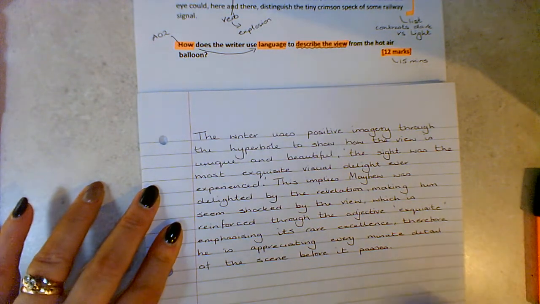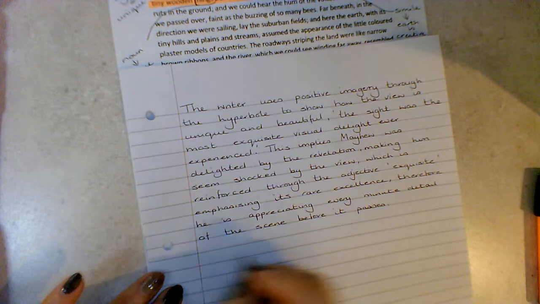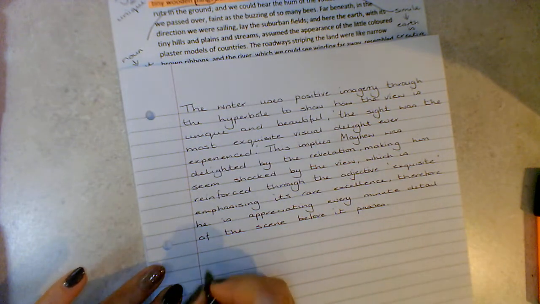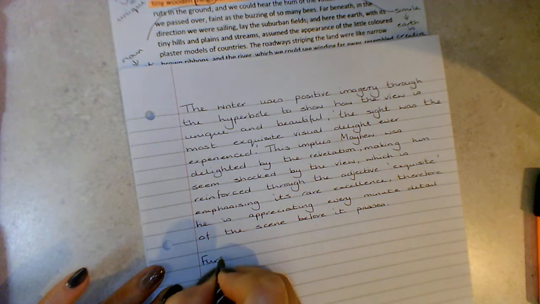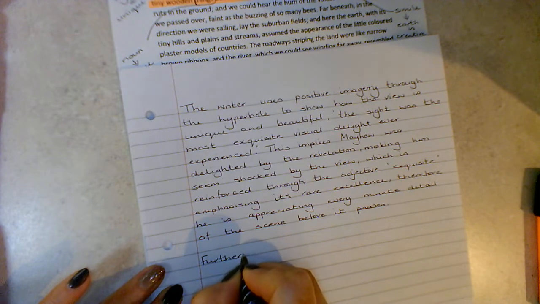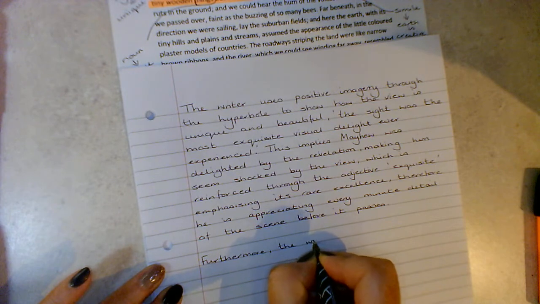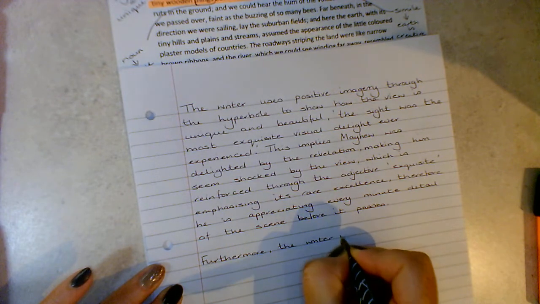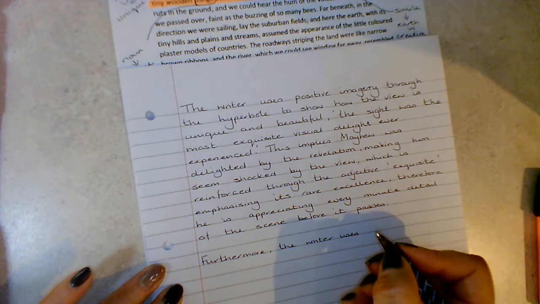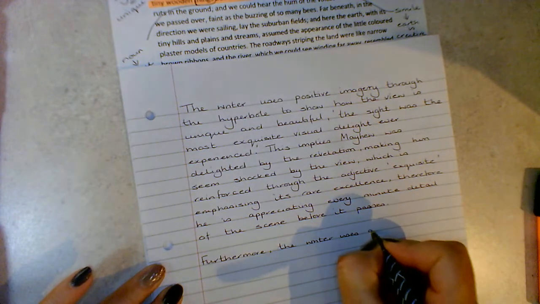So moving on to our second quotation. You can start again with the writer uses, but I'm going to just write furthermore, just a preference. So furthermore, the writer uses a simile.